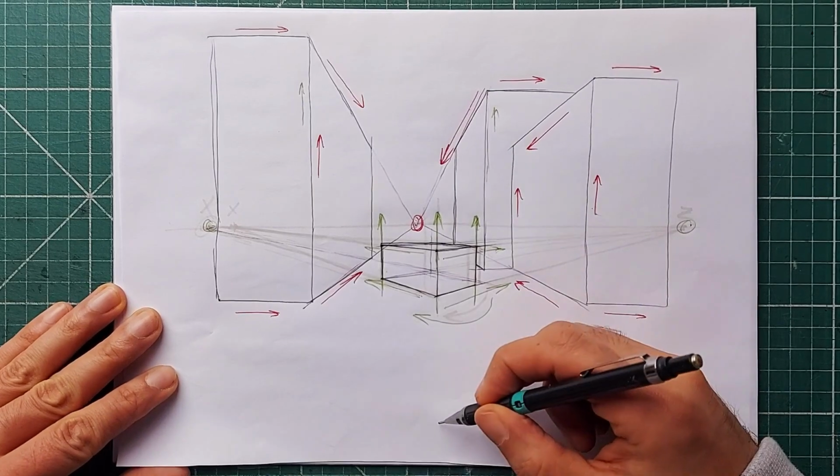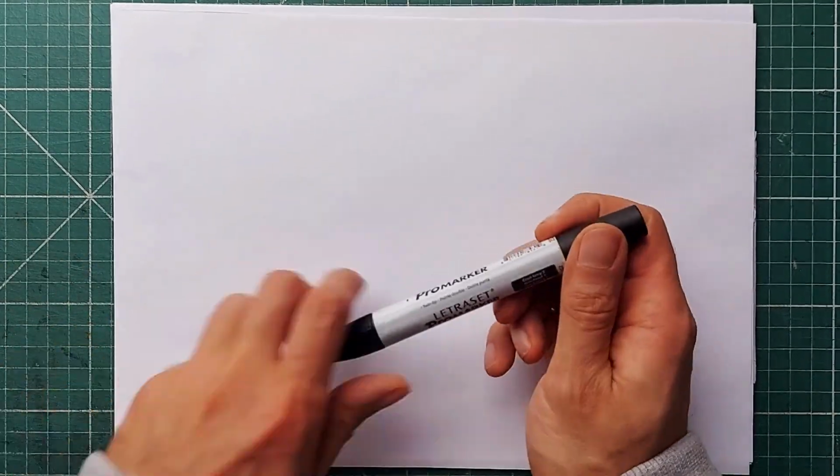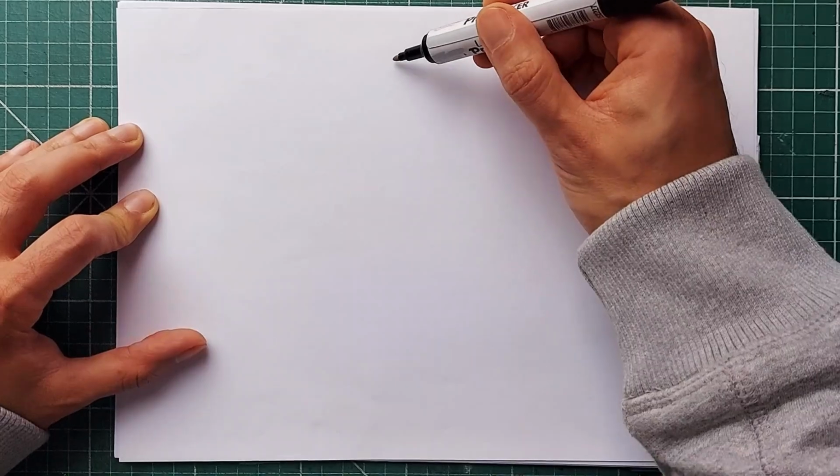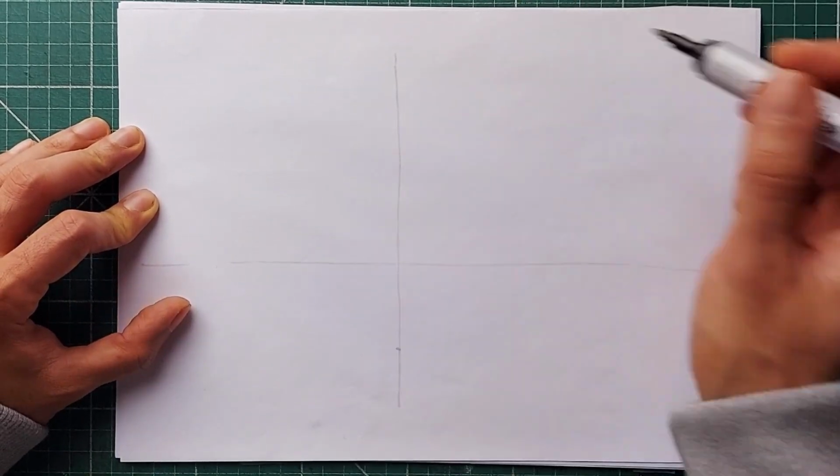For now though, let's consider another way we might encounter two-point perspective. Back in one-point land, we could never move our head. It was locked forward. But now we've gained the ability to turn our head left and right. We're still not able to look up and down, and this is why the y-axis demonstrates no convergence.